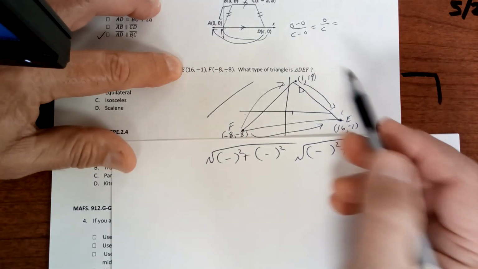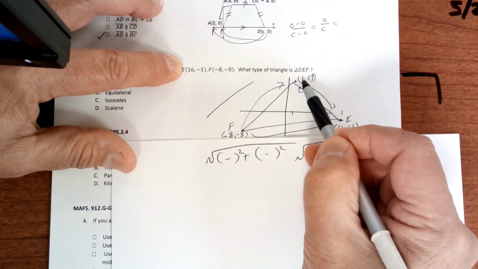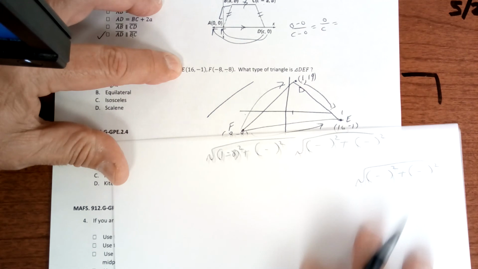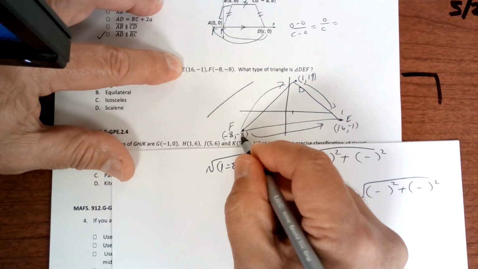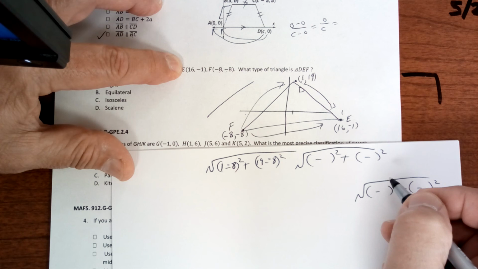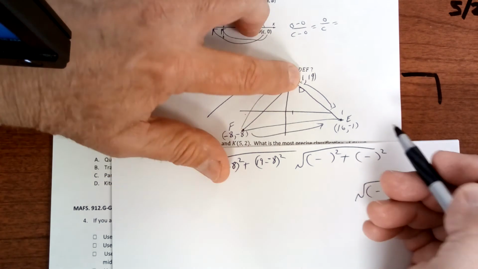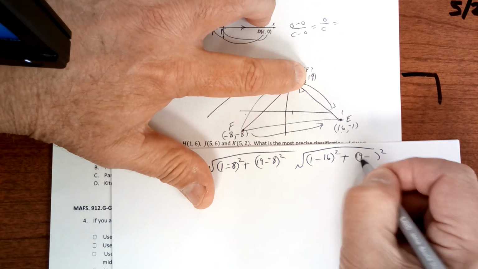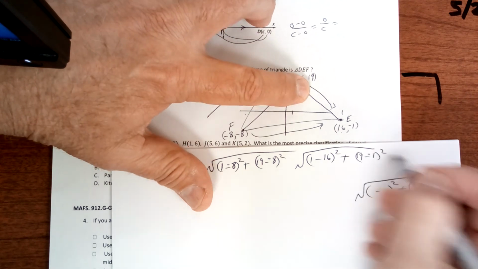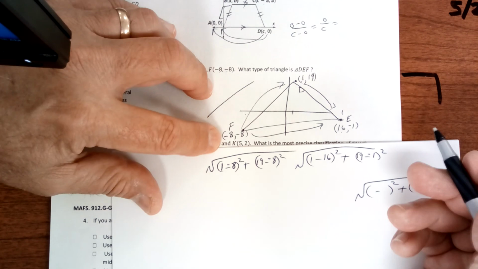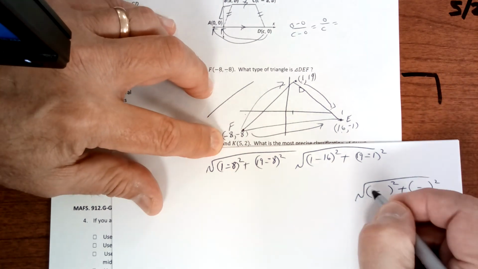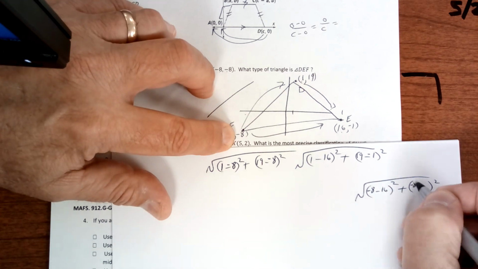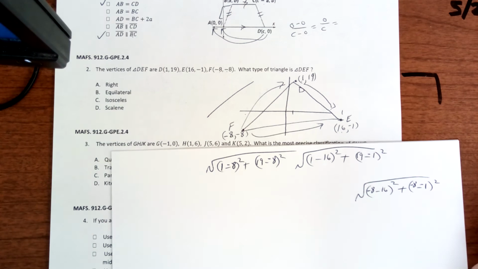So you got to go 1, your x is 1 minus a negative 8, and then 19 minus a negative 8. And you got to work that out. Then you got to go here. You got to do your x's 1 minus 16 and 19 minus a negative 1. And then you got to go with these two. So it's going to be a negative 8 minus 16 and then a negative 8 minus 1 minus a negative. You got to work those out.